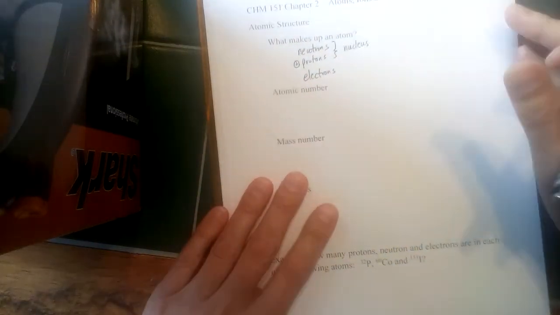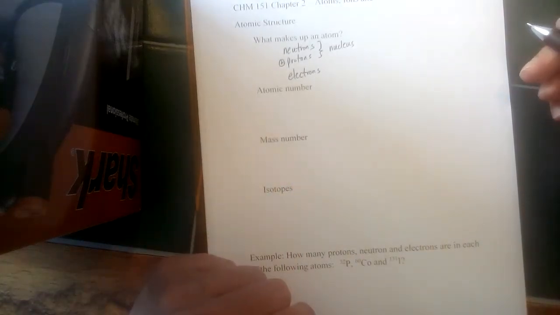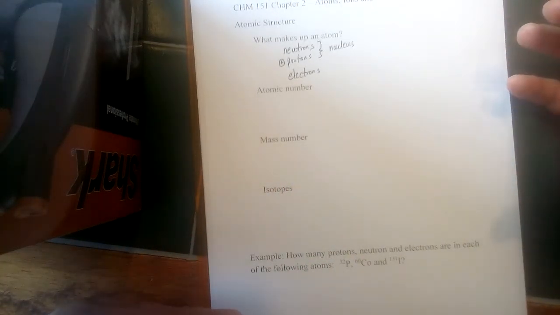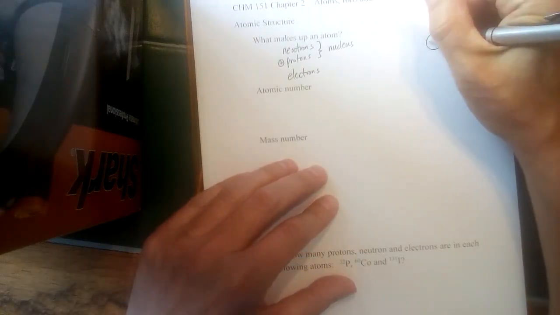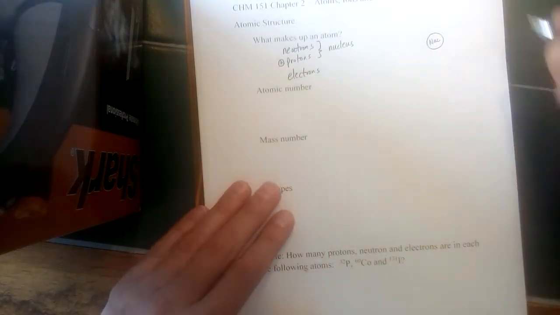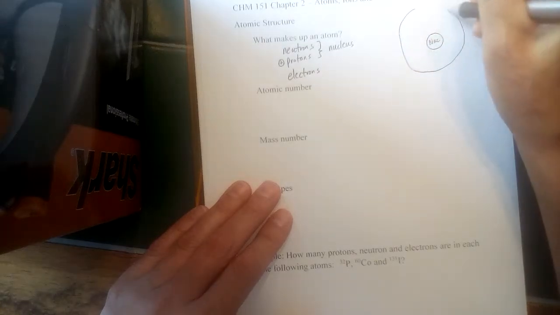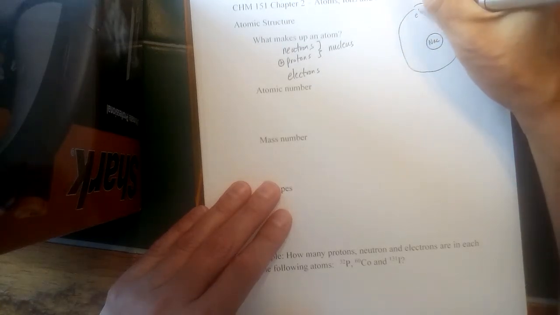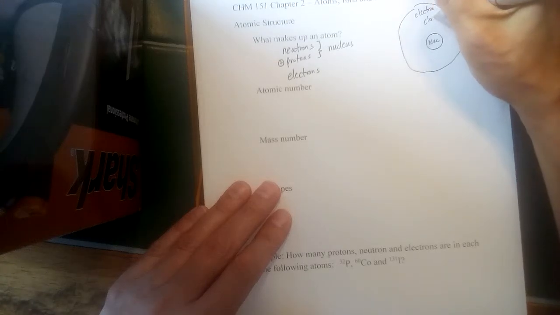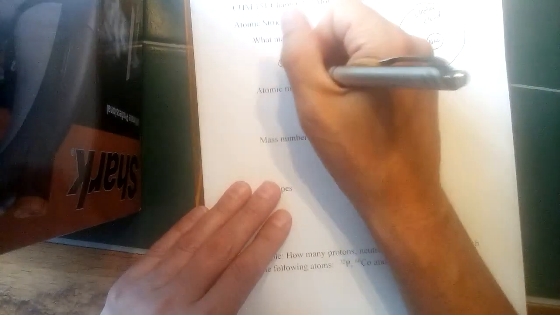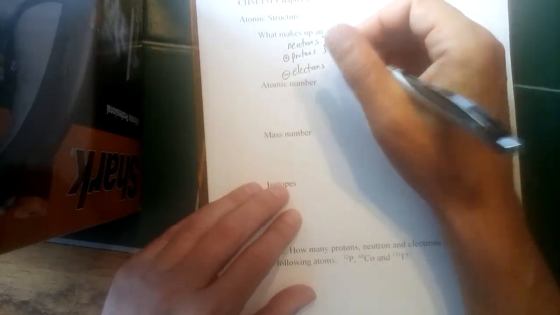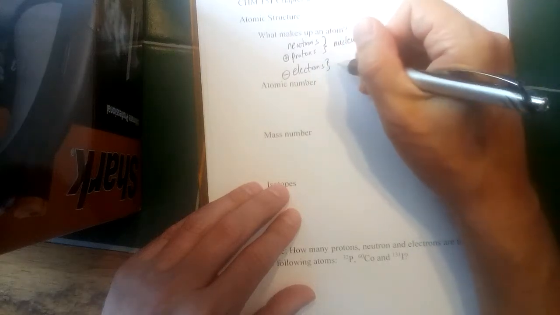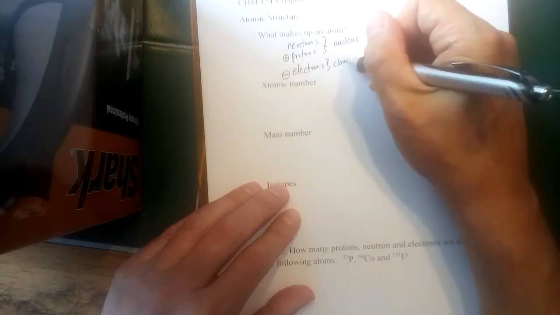And over on the side here, I'm going to draw a cartoon version of an atom. Atoms are a lot more complicated than the way we're going to describe them. But basically, you've got a nucleus in the center. This is where all the neutrons and protons are. And then surrounding the nucleus is what's called an electron cloud. And this is where that third particle comes in, the electrons. Now, electrons, you might imagine, have a negative charge, since we've seen that protons have a positive charge. Electrons live in this cloud surrounding the nucleus.